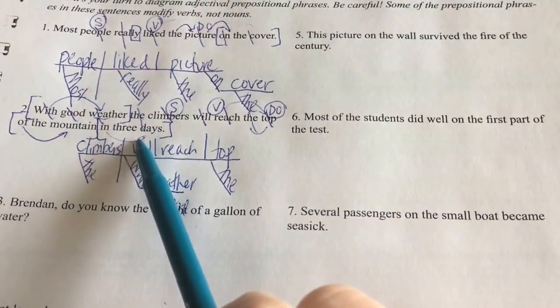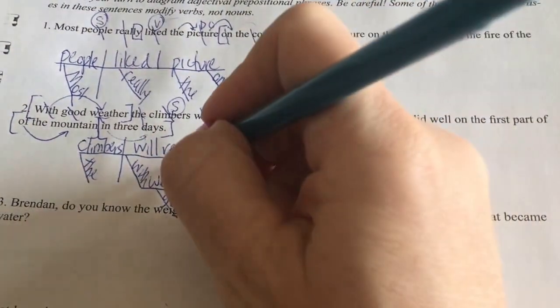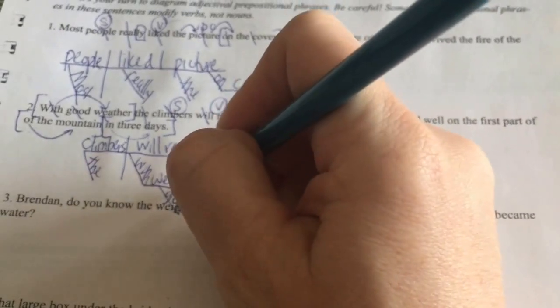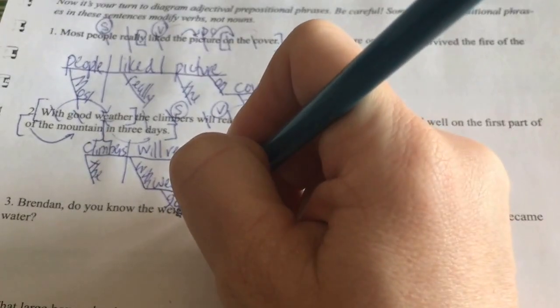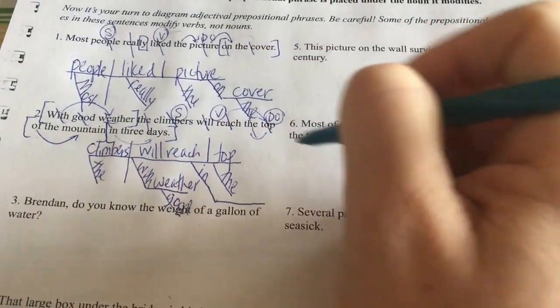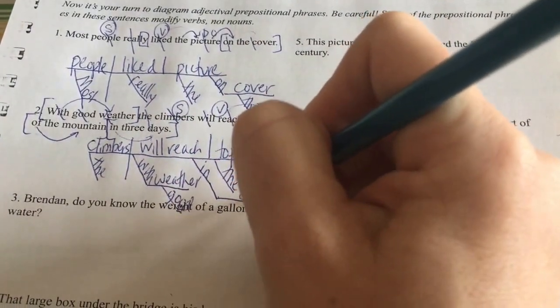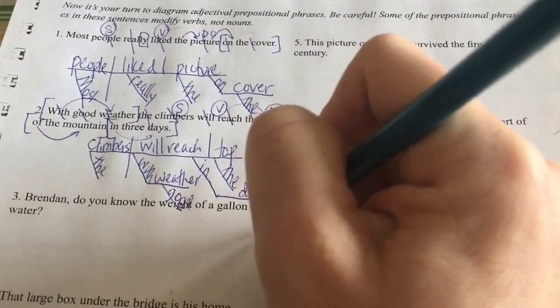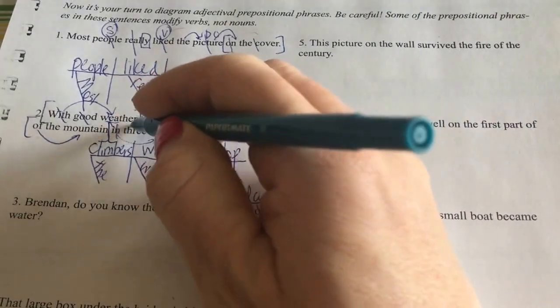Well, they're going to reach it in 3 days. So I know that that's another preposition that I need to put here. So I put the preposition on the straight line. I'm going to make this a little longer to give myself some room. So the preposition goes on the line. The last word, the object of the preposition, goes on the straight line. So it's in days. Tell me more about the days. Well, it's 3 days. Okay, so I've got that.